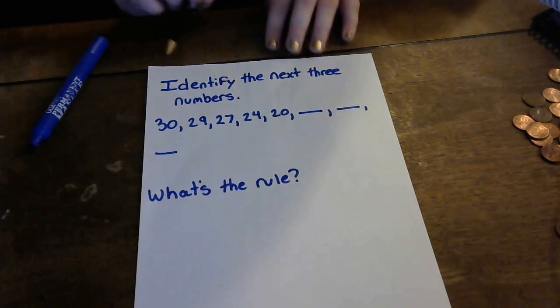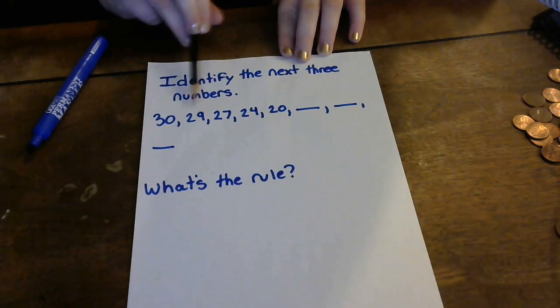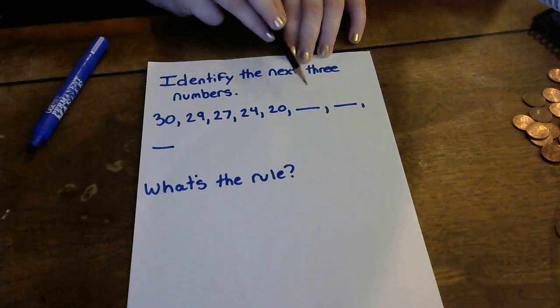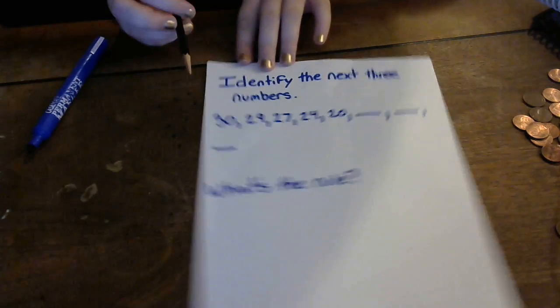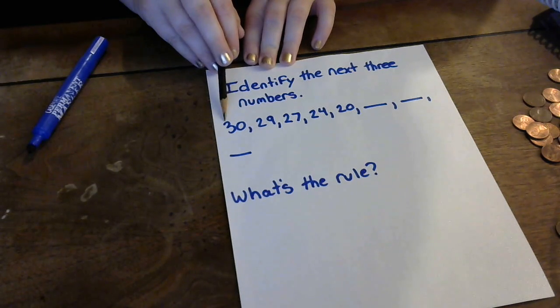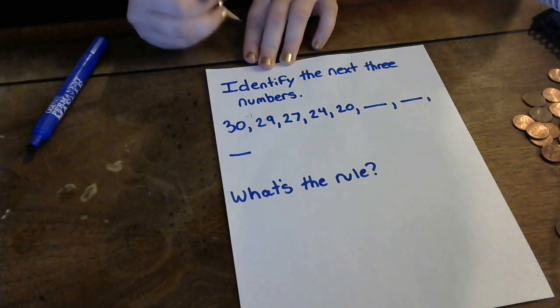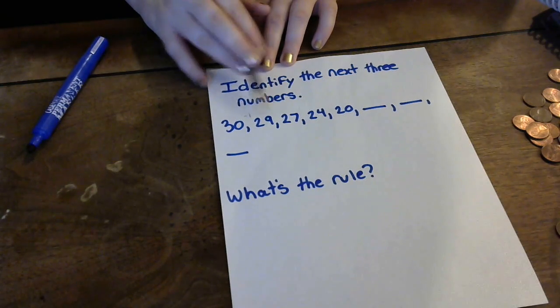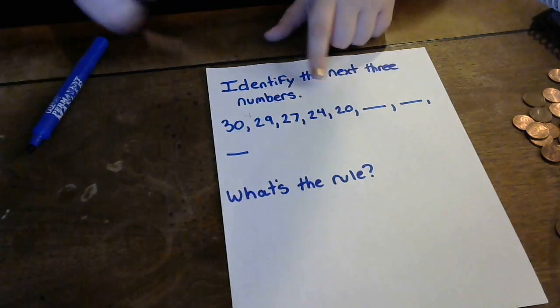Okay, so our problem is identify the next three numbers. We have 30, 29, 27, 24, 20, blank, blank, blank. So when you do the guess and check method, you're going to look at this and you're going to go 30 to 29 is, that's right, minus 1. 29 to 27 is 29, 28, 27. So that's minus 2.